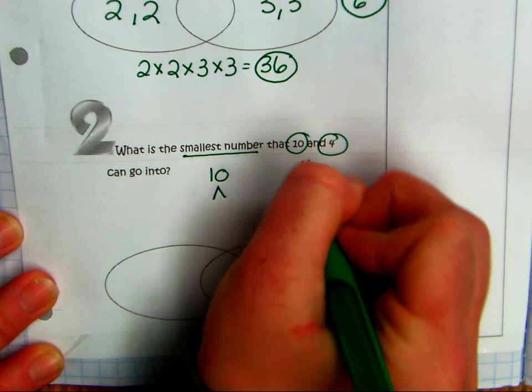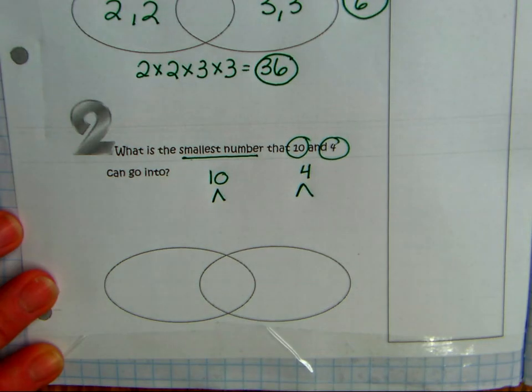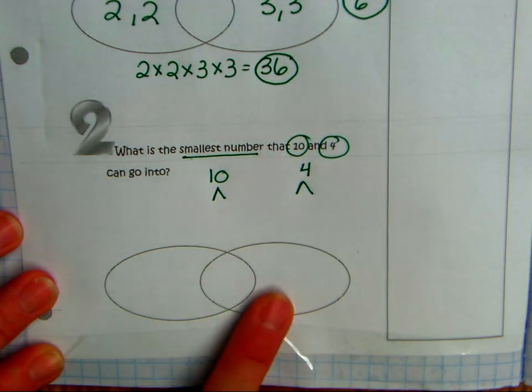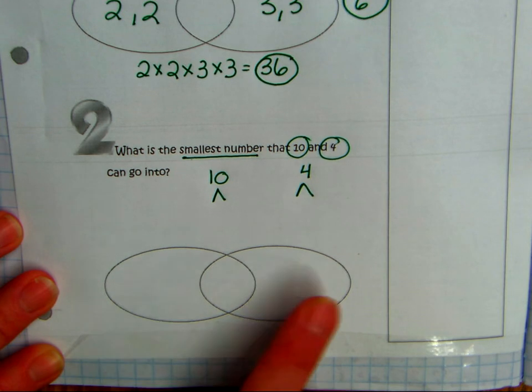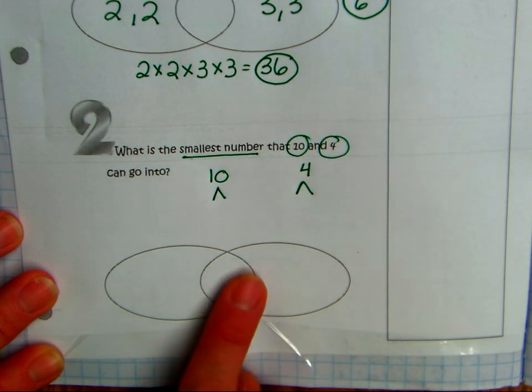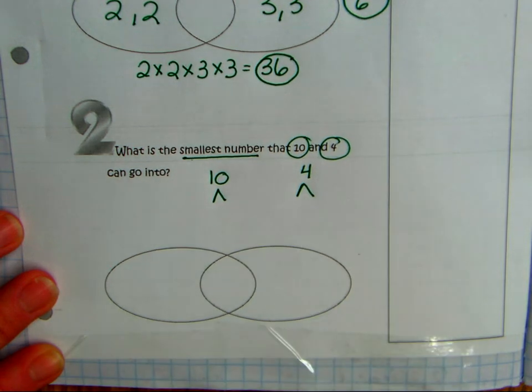So once again, you're going to factor. You're going to put your numbers into your Venn diagram. The factors that are just for 10 will go over here. The factors just for 4 will go over here. And any that they share will go right here in the middle. And then you multiply straight across, and you'll get your LCM.